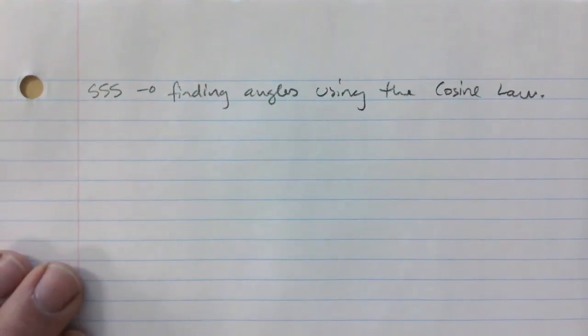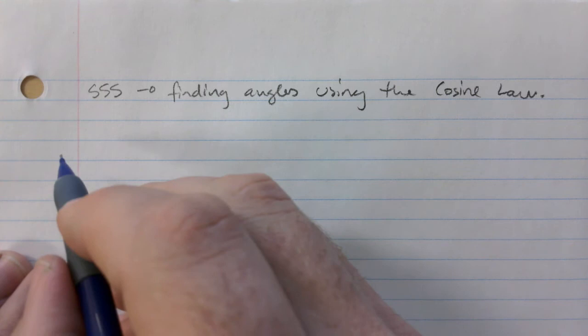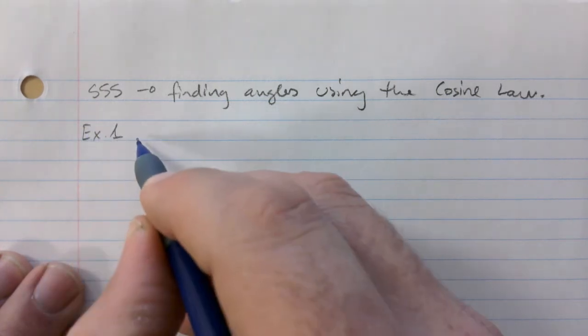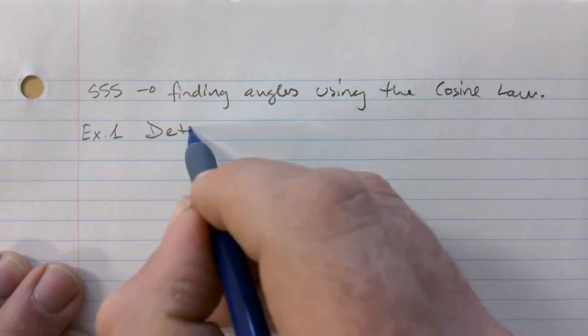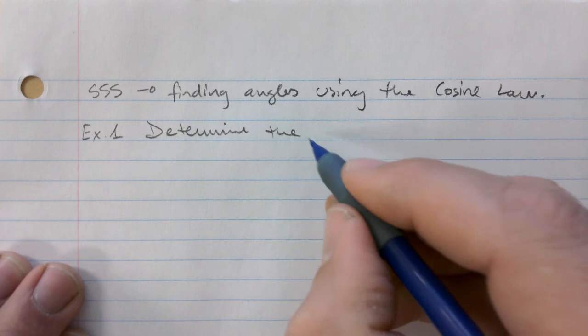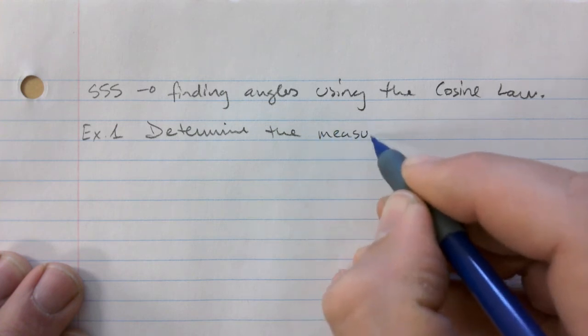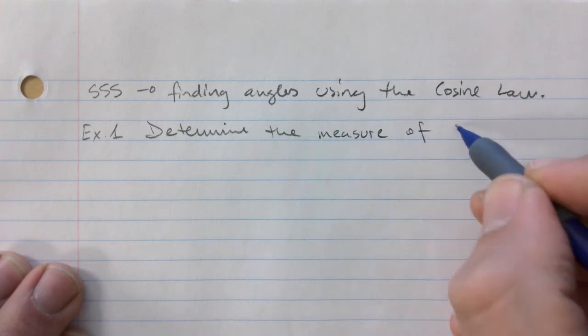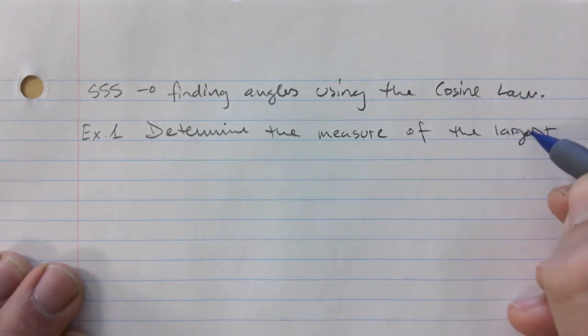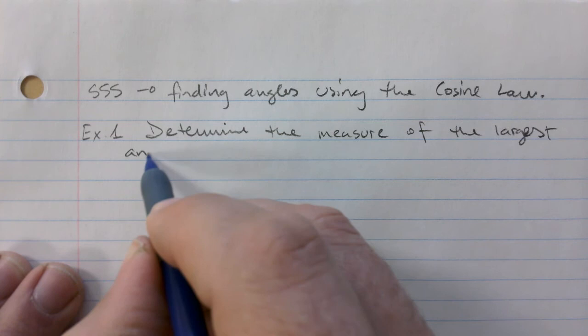Finding angles using cosine law. Example 1. Determine the measure of the largest angle.